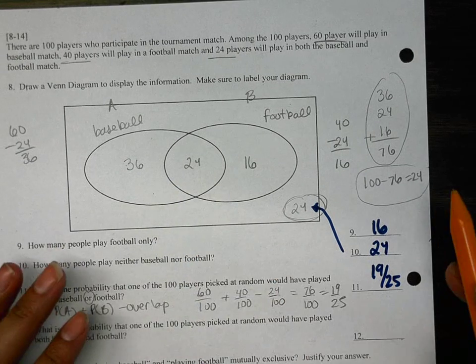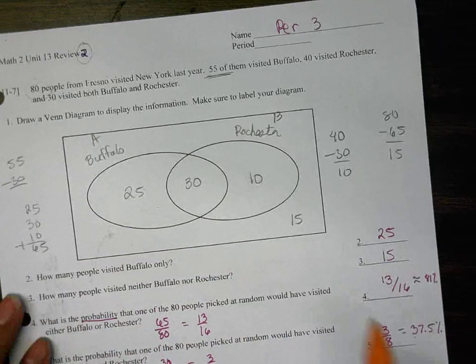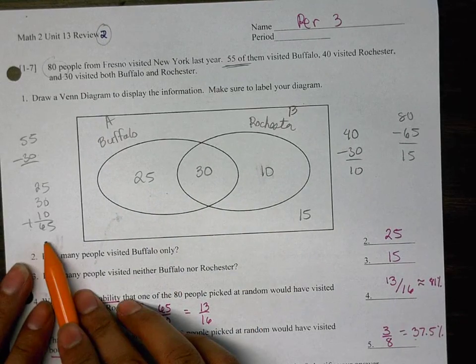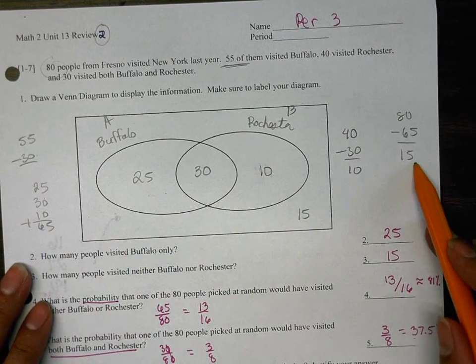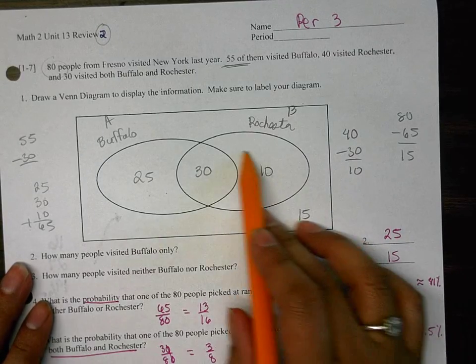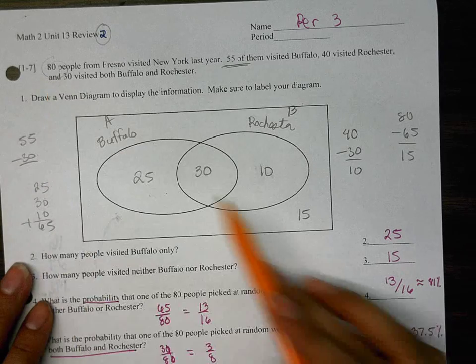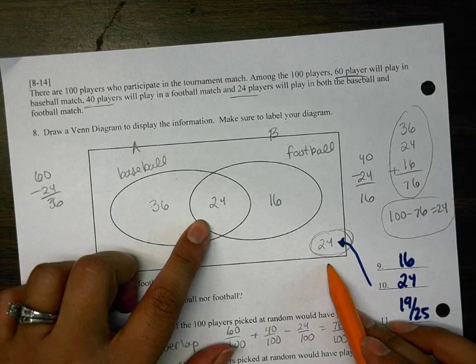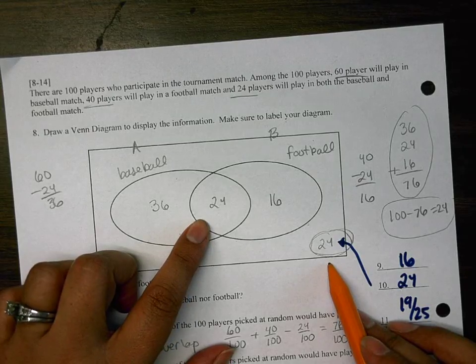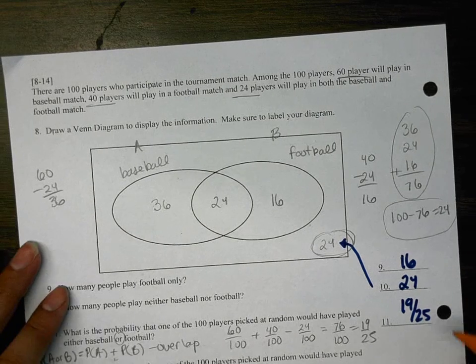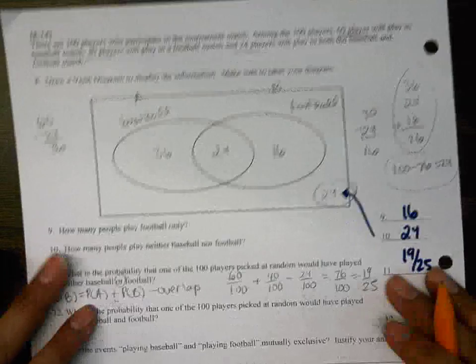So who's the other side? Yeah, I was thinking about that too. Like right here, 25 plus 30 plus 10 is 65, and 80 minus 65 is 15. It wasn't the overlap. We found it the same way. We add them all up and subtract from the total, and it came out to be 15. It just so happened that when we add these up and subtract from the total, it came out to be the same number. Coincidence, not intentional. All right? I know I don't like that. I'm going to have to change it for next year.